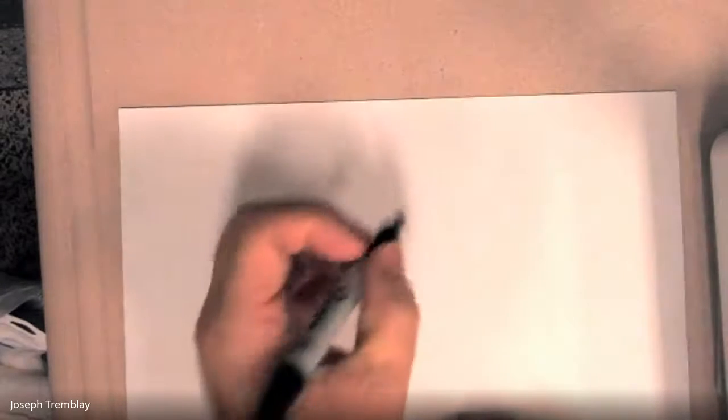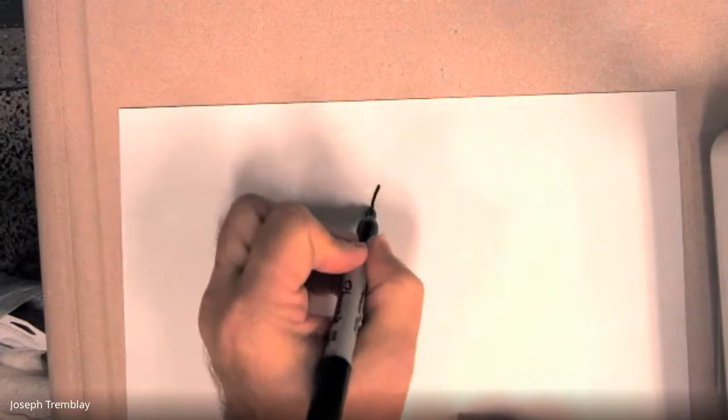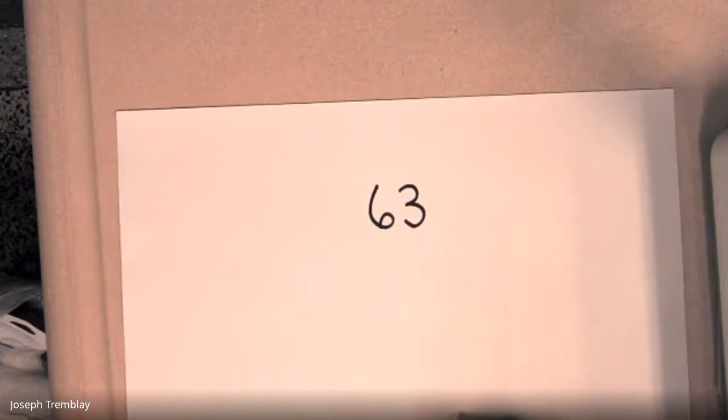Okay, everyone, we're going to be talking about how we find our midpoint number. Here's a really easy way of doing this. You've got to know what your benchmark number is. Let's say our number is 63, and I need to know my benchmark number before I can find my midpoint.